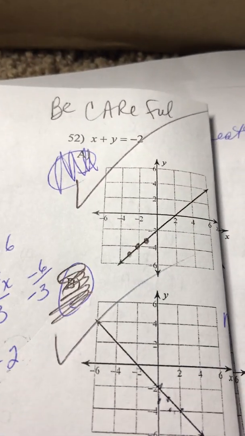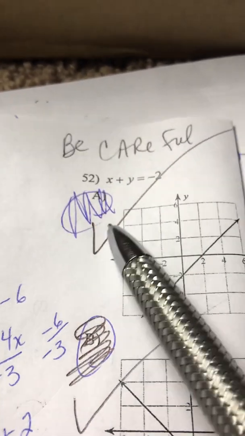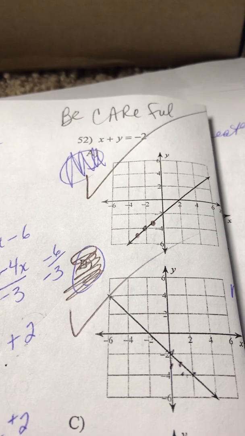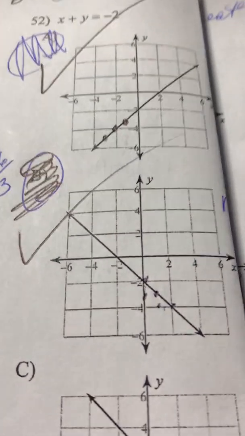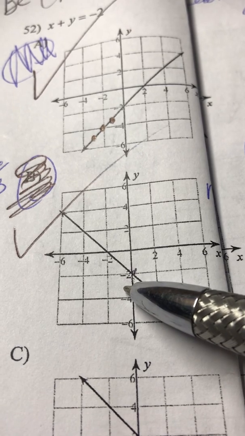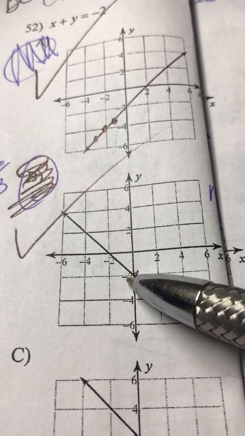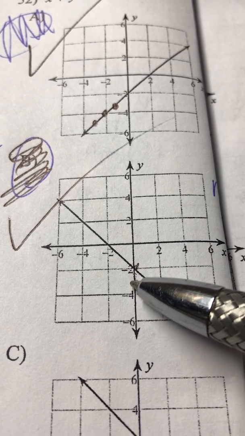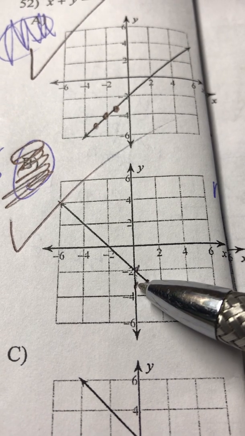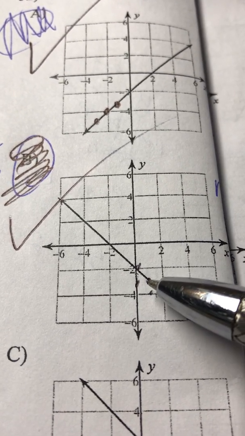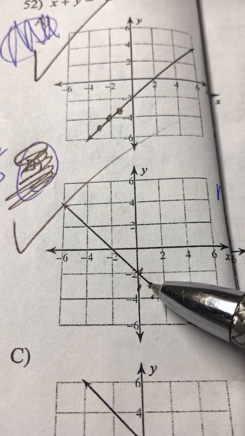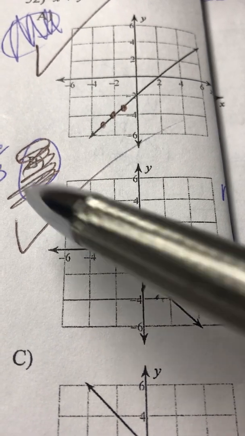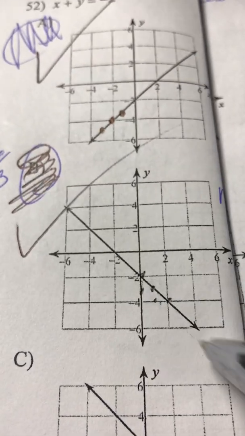Number 52, on the other hand, by the time you finish solving this, you end up with a negative slope. You're going to end up going 1 and 1. For this one, your answer is here. You start at negative 2. You go down 1. It's negative 1 over positive 1, and you run 1. 1 and 1. These points are touching. You see that? But it's a negative slope. Backward slash. Okay?